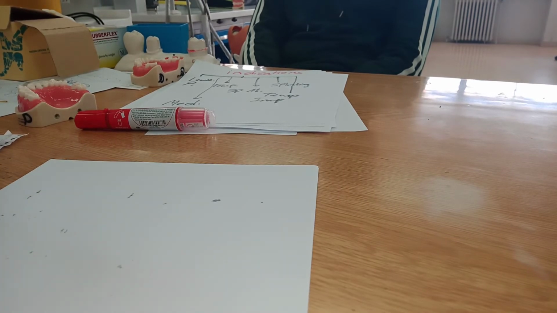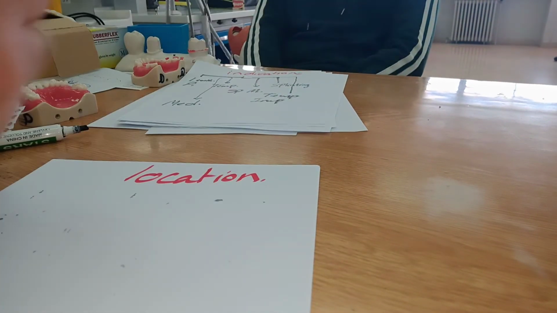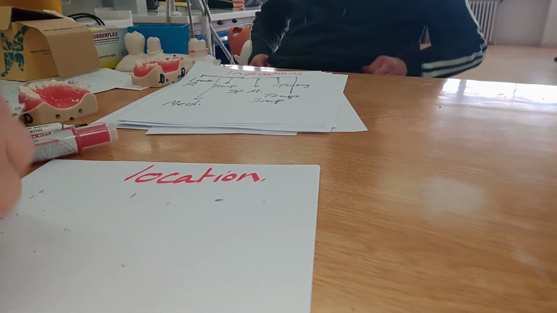Okay. Now we're talking about the anterior and posterior. This is another way they differentiate by location, because anterior resin bonded bridges are totally different from posterior ones. So, anterior and posterior. How are anterior retained?